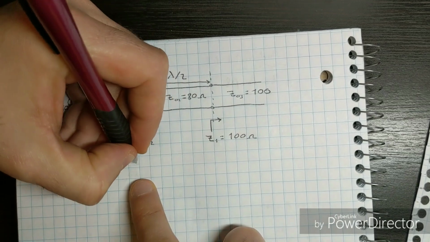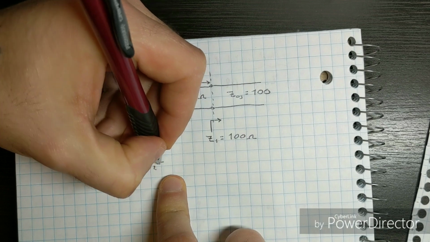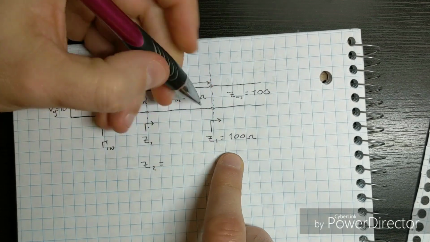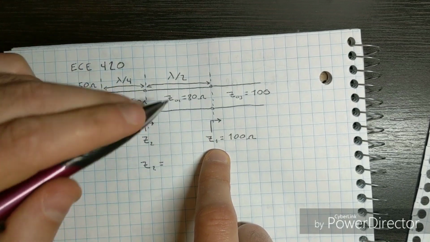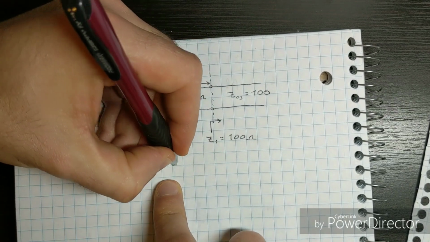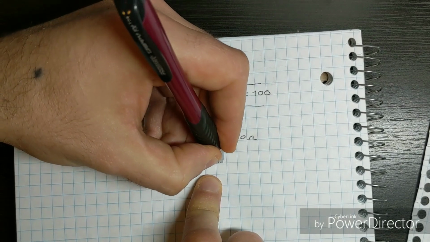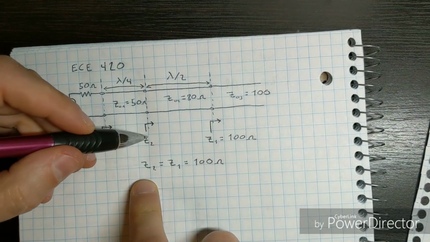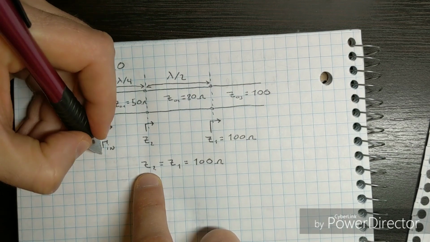So we know that Z2, the impedance that we see here, is going to be equal to the impedance that we have at the end of that half a wavelength transmission line. So it's equal to Z1, it's going to be equal to 100 ohm. All right, so from Z2, we're going to calculate what's the impedance at the input, Zin.